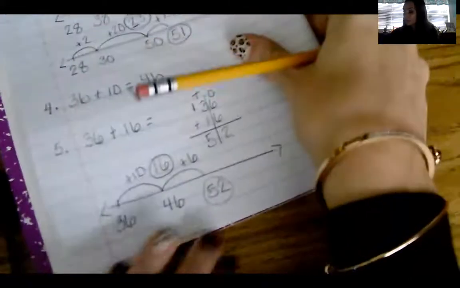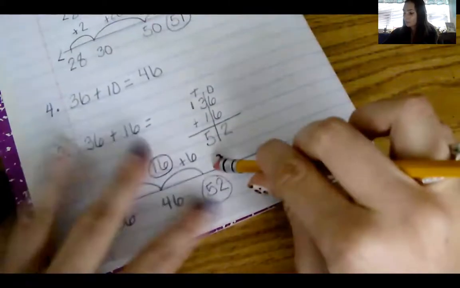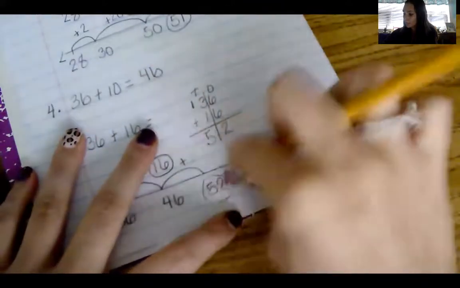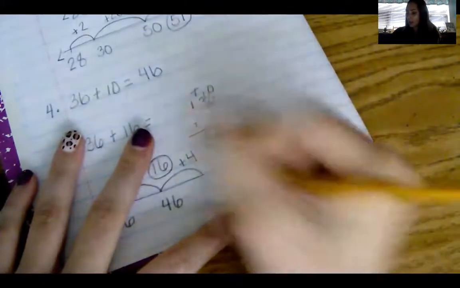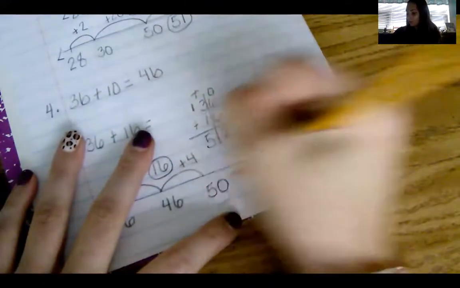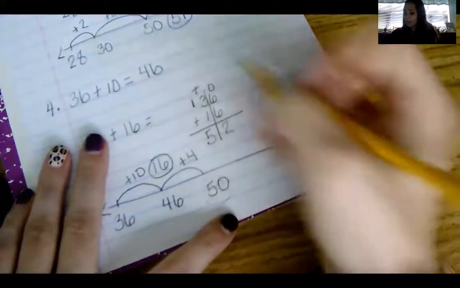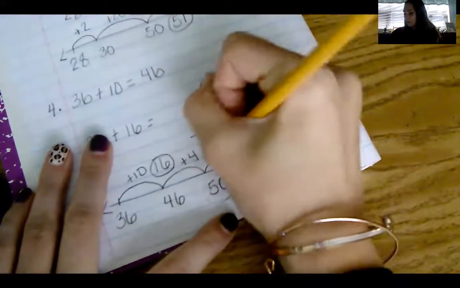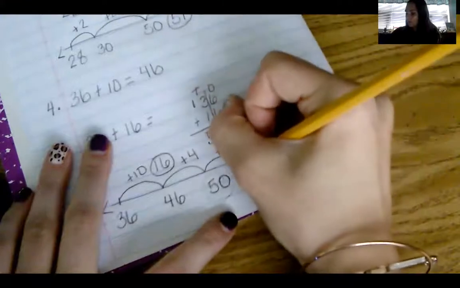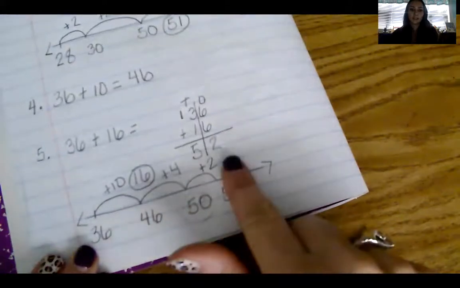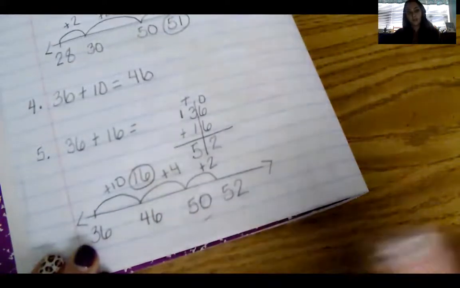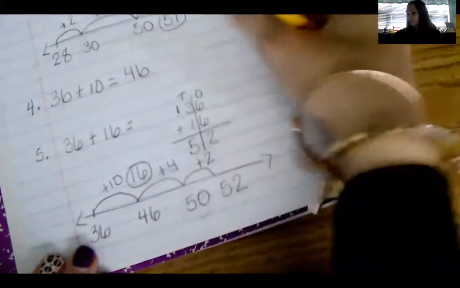So let's think about a different way. I could add, so if I added 4 and 2, if I did plus 4 here, then that would get me to 50. Okay, then I just would have to add 2 more, which would get me to 52. Okay, I had to think about that for a second. But yeah, 4 and 2, and then that would get me to 50, and then to 52. So either way, all right, I have to go to another page, number 6.